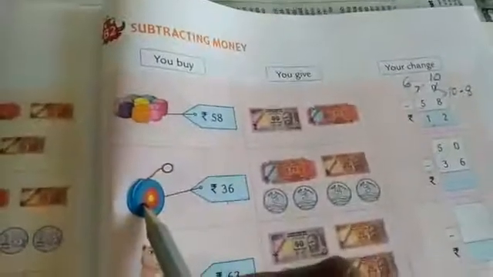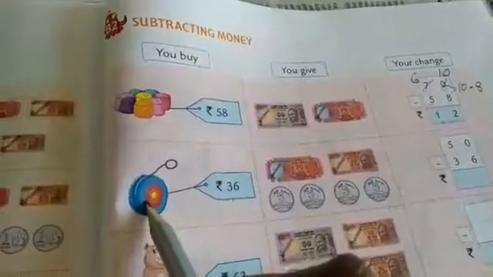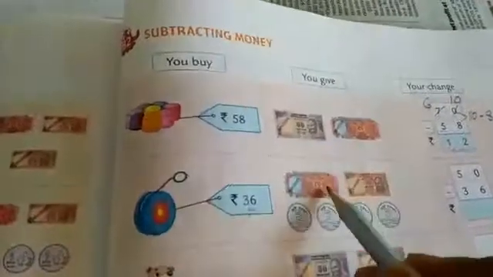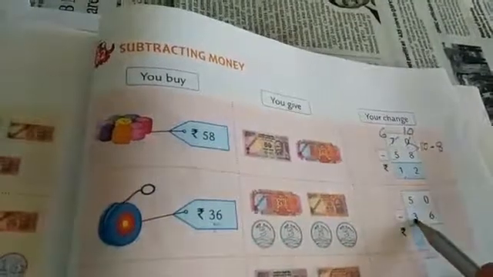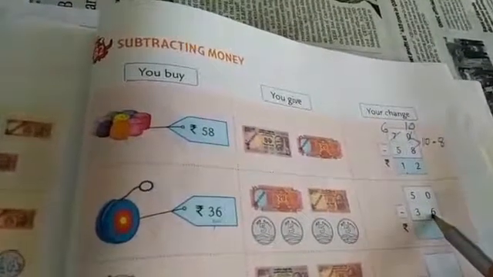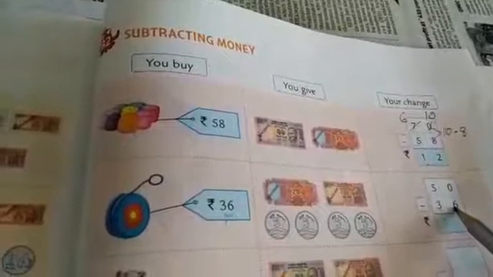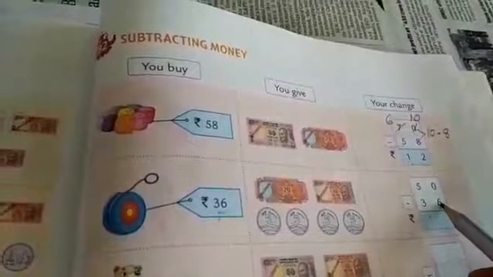Here is a yo-yo. Have you played with this yo-yo? Yes? Okay. This yo-yo costs rupees 36. And how many rupees did you pay? 20 plus 10, 30, 35, 40, 45, 50 rupees. You have to get a balance. You give 50 rupees and the shopkeeper has to take 36 rupees. Then he has to give you the balance, your change. That means, the same way, you subtract 36 from 50.